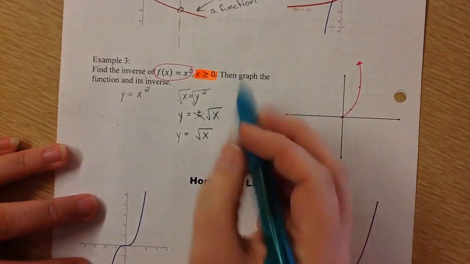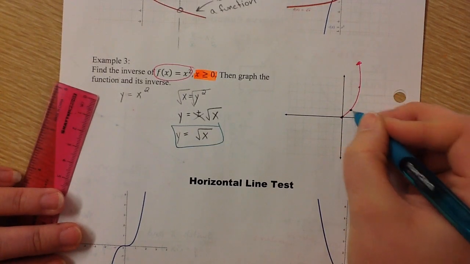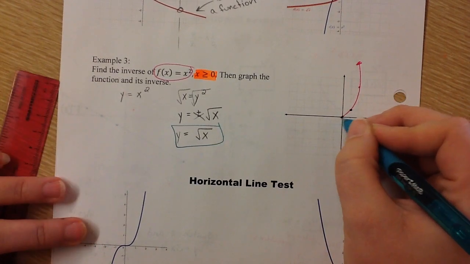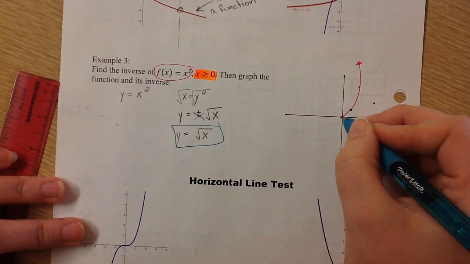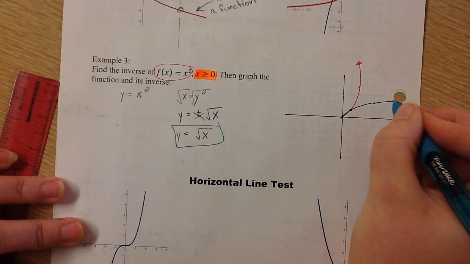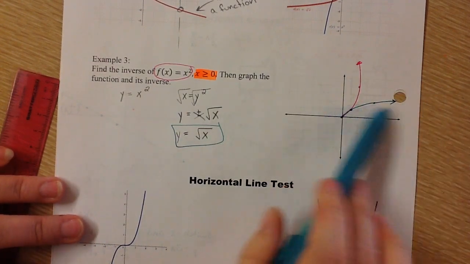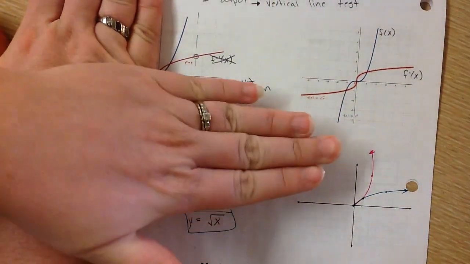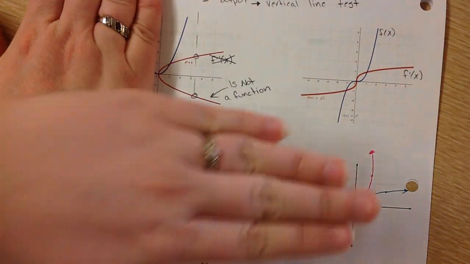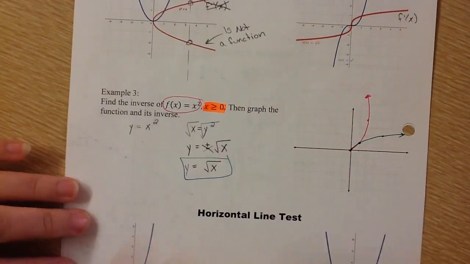So the graph of this, again, we're going to have that reflection. So instead of the point 2, 4, it's going to be the point 4, 2. We're going to have it look like that instead. So we still get that line of reflection, but we're only talking about that half. Basically, we're cutting this and only dealing with those pieces. So we restrict that domain a bit.